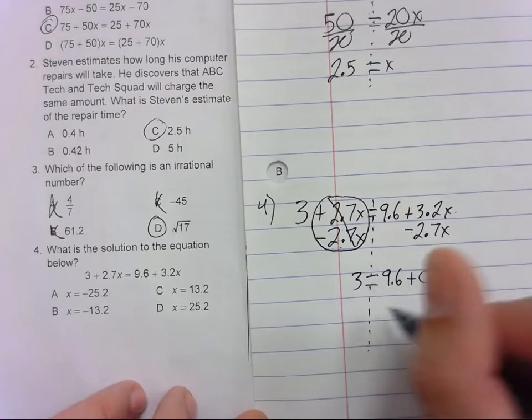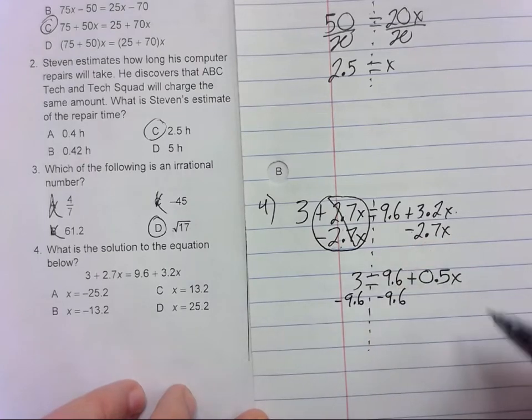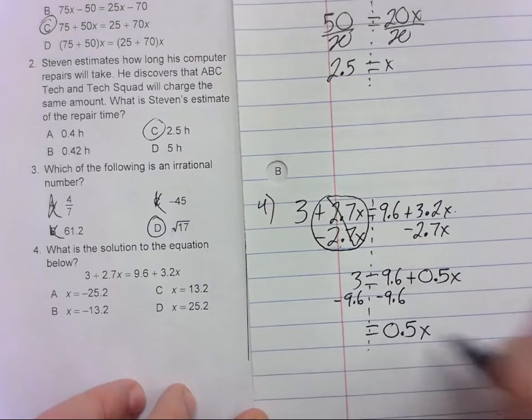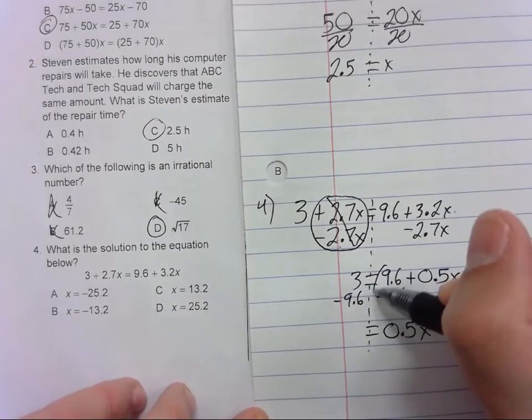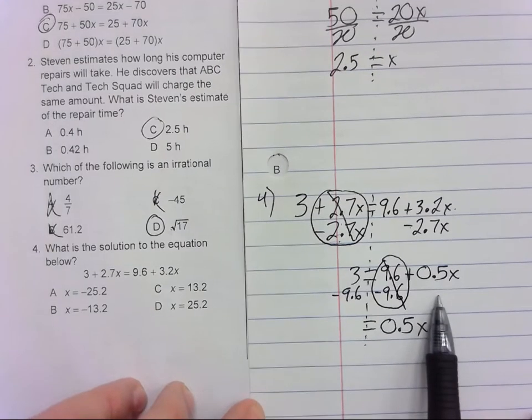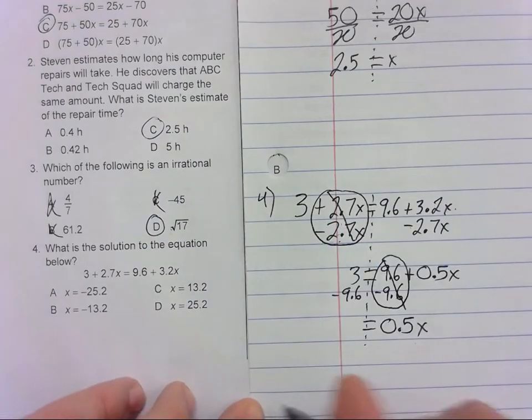Now we would subtract 9.6, subtract 9.6. On the right hand side, well, let me circle this 0 pair. On the right hand side we're left with 0.5x. Now 3 minus 9.6, I've been having a lot of questions about how to do these.